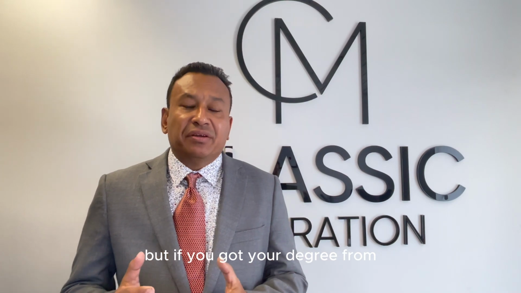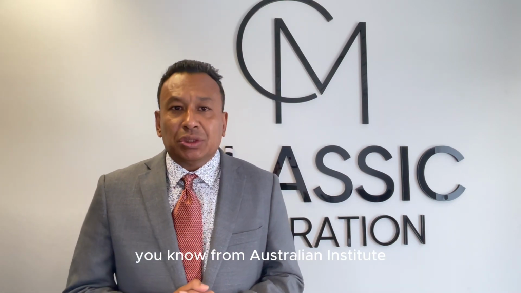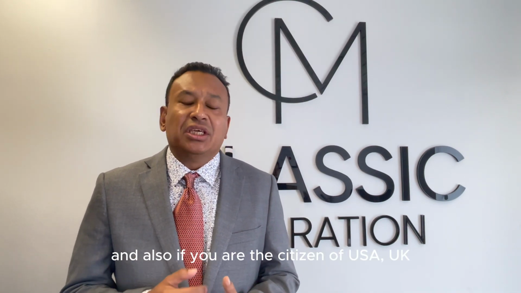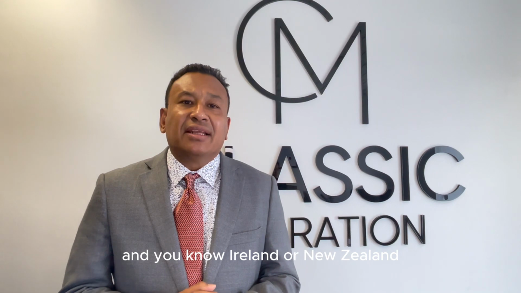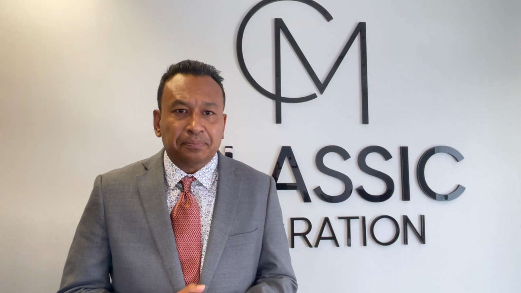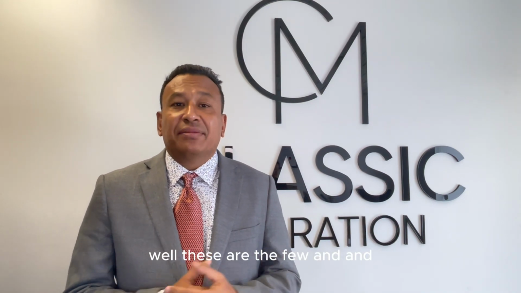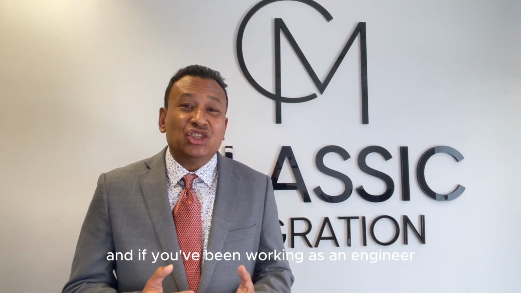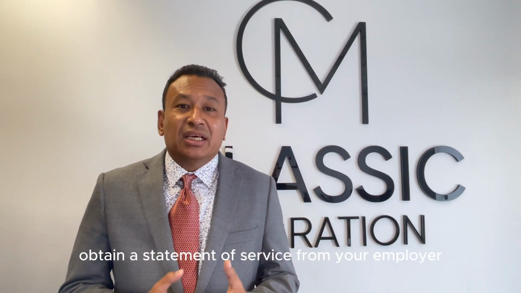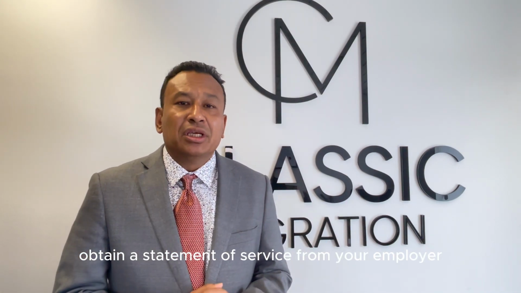But if you got your degree from an Australian institute, in a course of at least 2 years, then you are exempt from giving your IELTS. Also, if you are a citizen of the USA, UK, Ireland, or New Zealand, then you do not need to provide your IELTS result. And if you have been working as an engineer, whether a civil engineer, a mechanical engineer, or a chemical engineer, then you must obtain a statement of service from your employer.